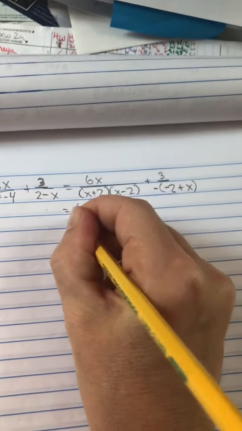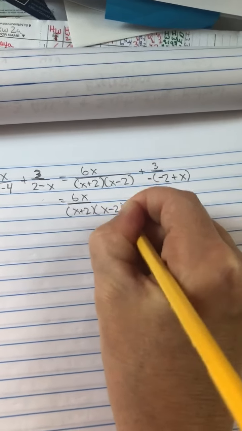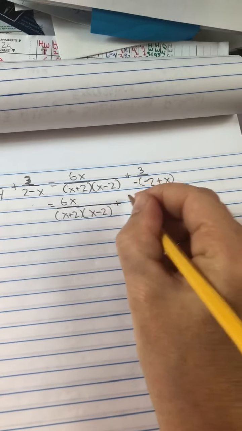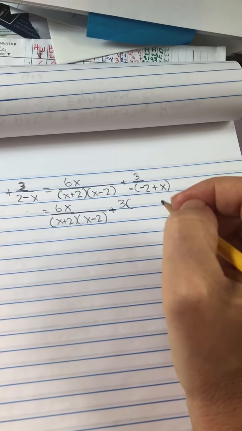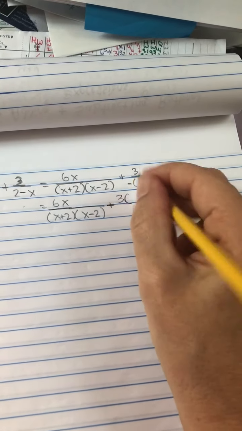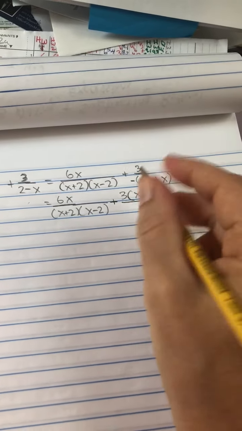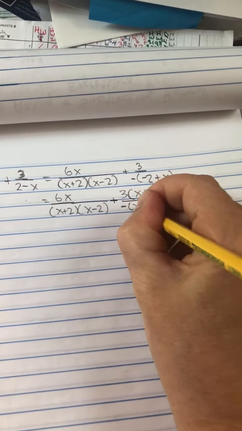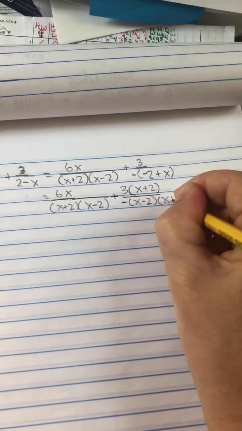So we'll still have 6x over x plus 2 times x minus 2 plus 3 times, we already have x minus 2, so x plus 2 over a negative, you can rewrite this as x minus 2 times x plus 2.